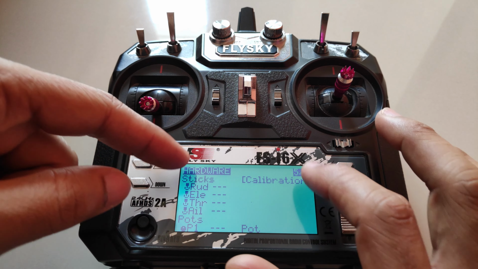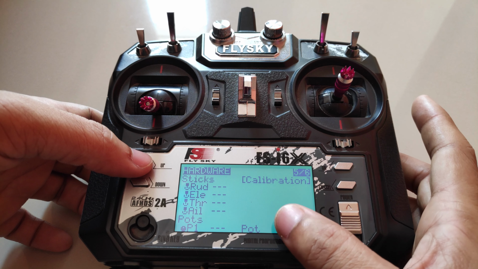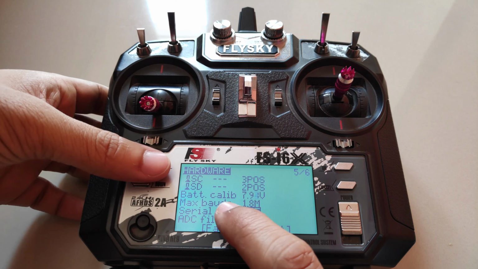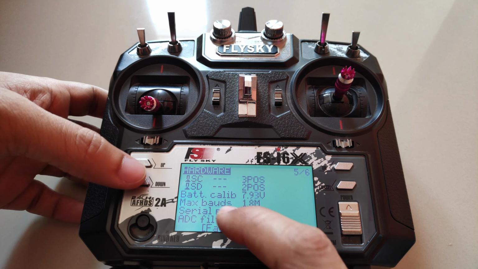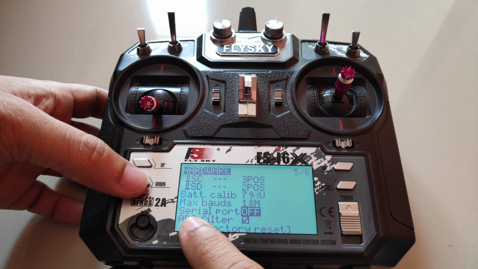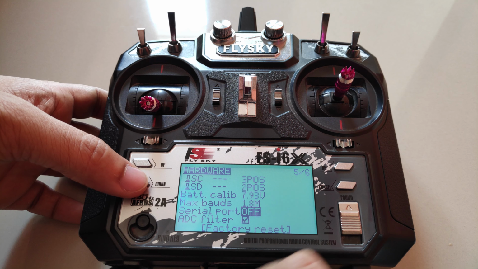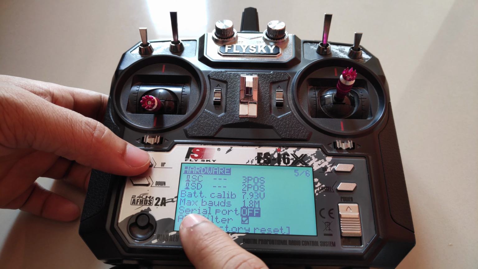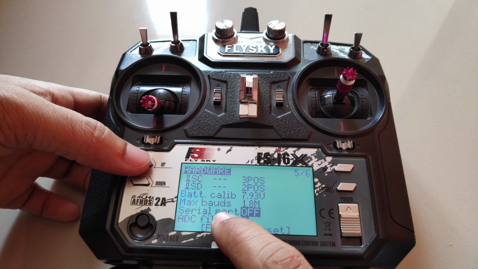Now let's take a look at the hardware page. In here there are a few improvements and features. If you have seen my Bluetooth telemetry video, you must have seen that there was an option called serial port telemetry, and that was actually a test version of the firmware file. But with version 1.4, the serial port telemetry option is now available for everyone.